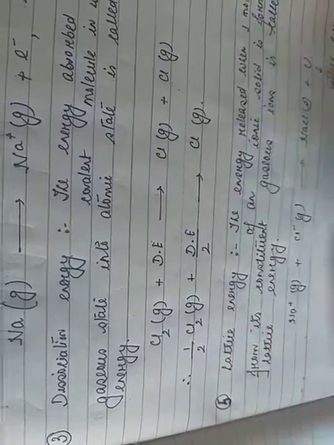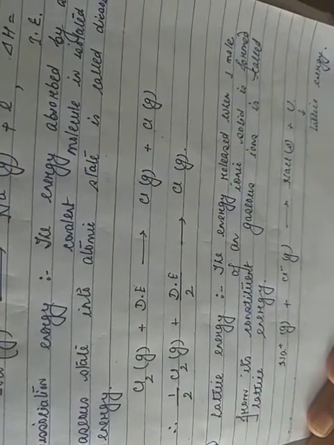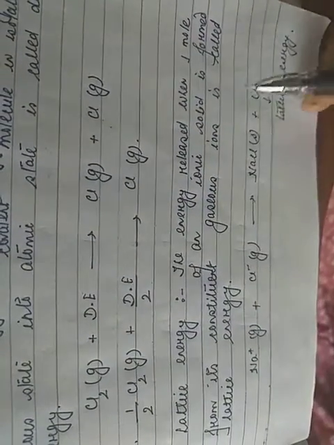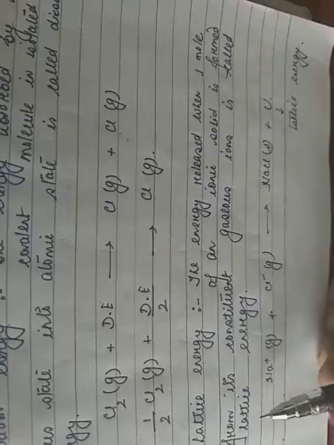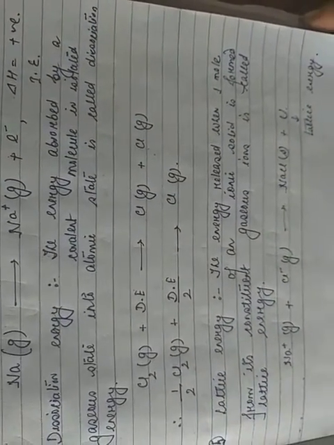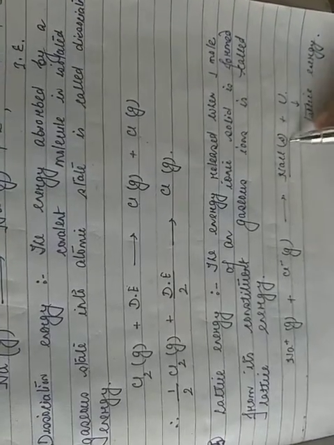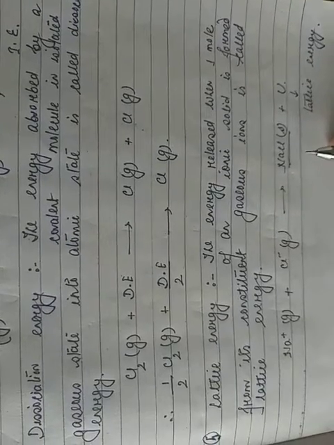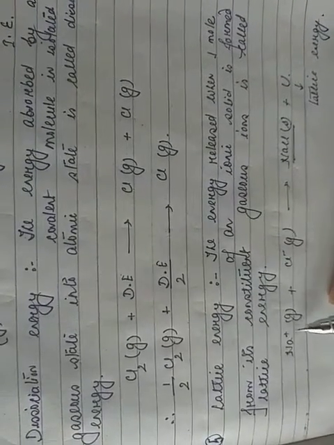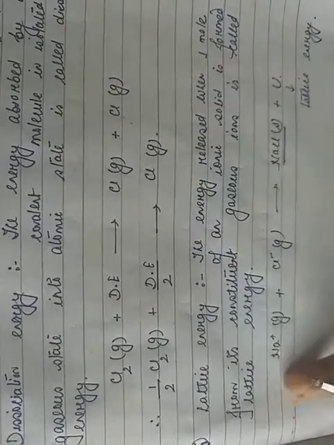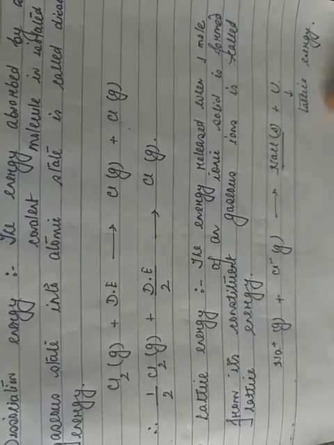Number 5, lattice energy or lattice enthalpy. It is the energy released when 1 mole of an ionic solid is formed from its constituent gaseous ions. That is, when the solid is formed from its constituent gaseous ions. What are the constituent gaseous ions? One is Na plus gaseous, another is Cl minus gaseous. So in doing so, whatever energy is released is called lattice energy.